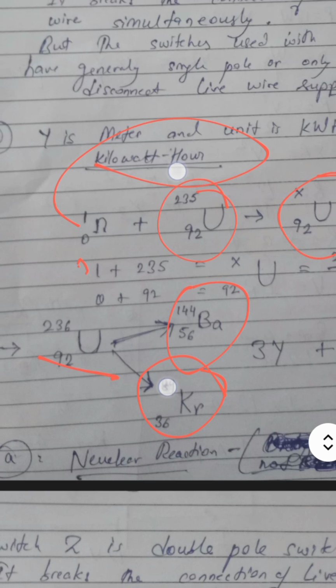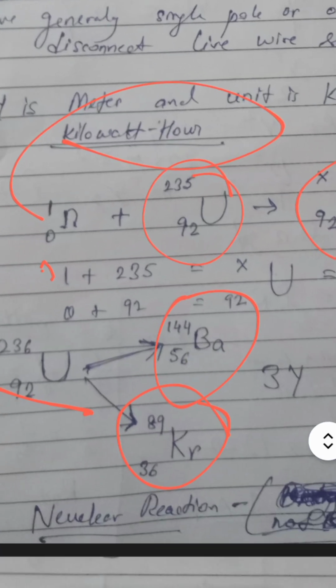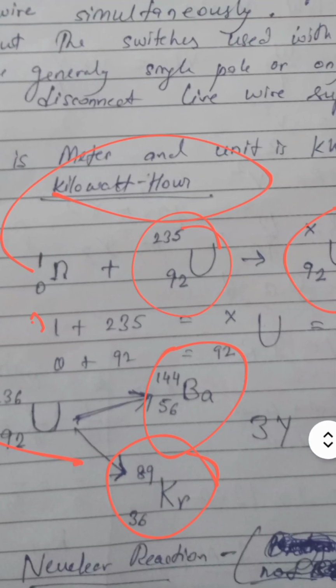To calculate the value of x, what we will do? We will equate the sum of the subscripts on the left to the sum of the subscripts on the right, and the sum of the superscripts on the left to the sum of the superscripts on the right. So that is 1 plus 235 must be equal to x, and 0 plus 92 must be equal to 92. Obviously 0 plus 92 is equal to 92, and 1 plus 235 is equal to x.